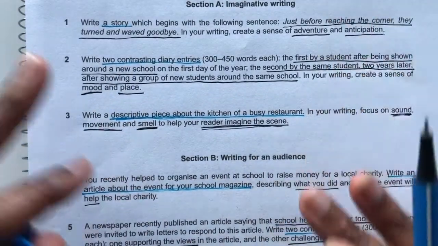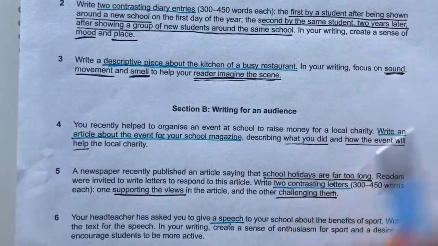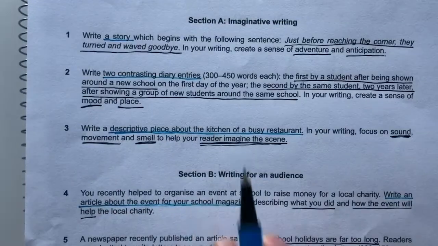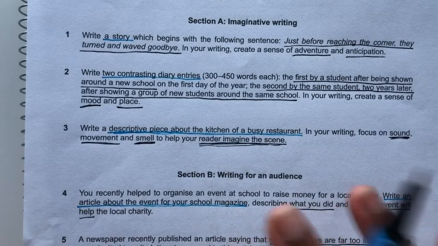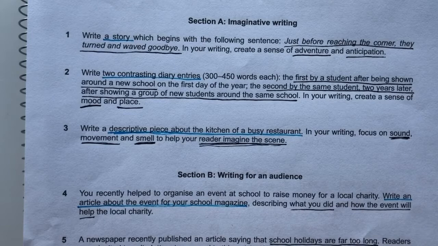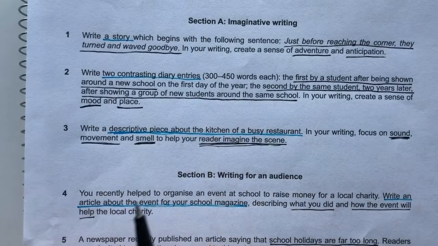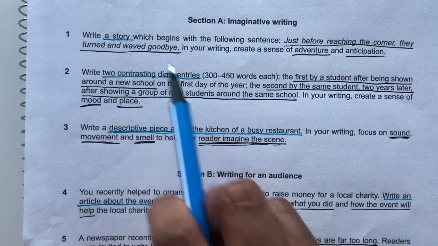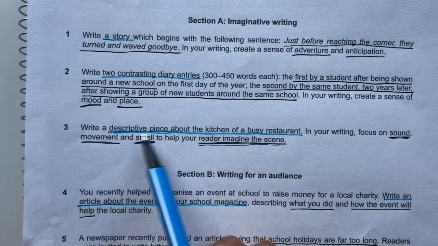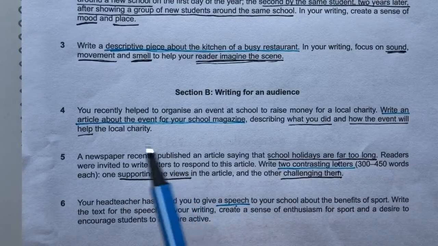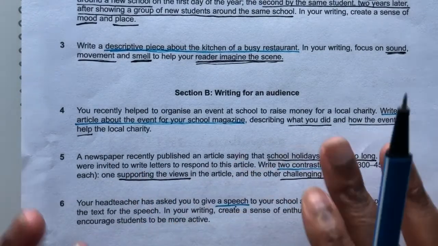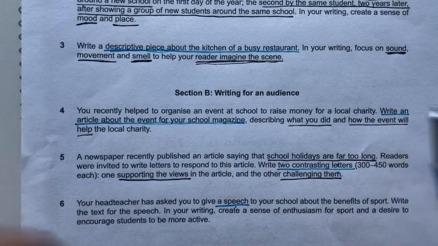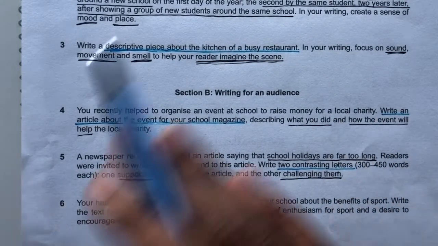So while you're deciding what you want to answer, you just look at the blue stuff and it'll tell you the main idea of the question, and based on what you're more comfortable with, are you comfortable with writing stories or diary entries or descriptive pieces or a letter or an article? So it makes it faster for you to make your decisions because your eyes know where to go.